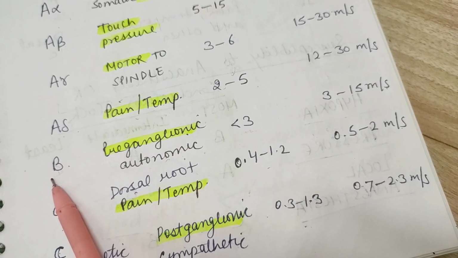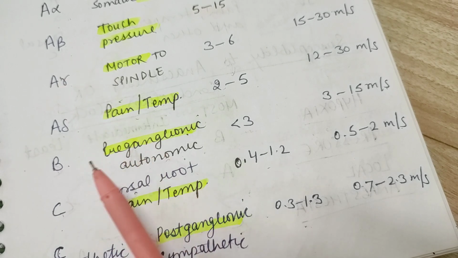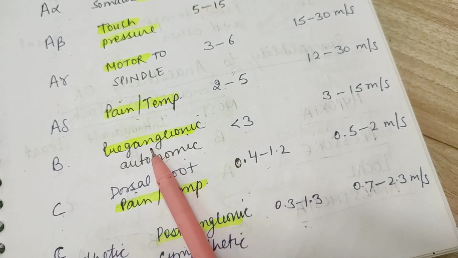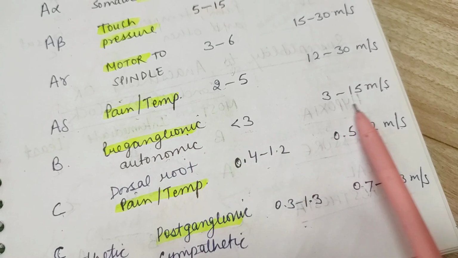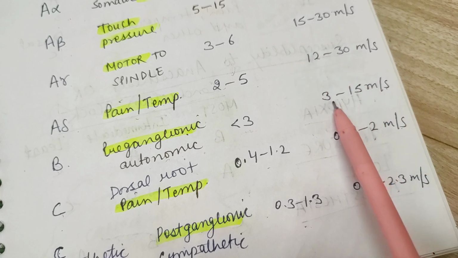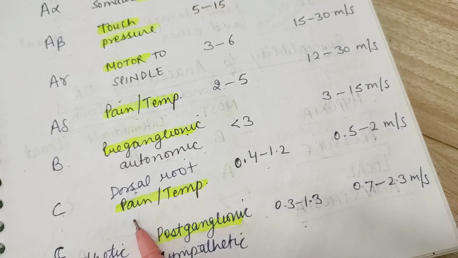And then comes B. So we have seen 4 divisions: A alpha, beta, gamma, delta. Then B fibers, which are basically preganglionic autonomic fibers. Fine, this is the diameter and this is the conduction velocity. You can see the conduction velocity keeps on reducing, right? And the same for diameter.